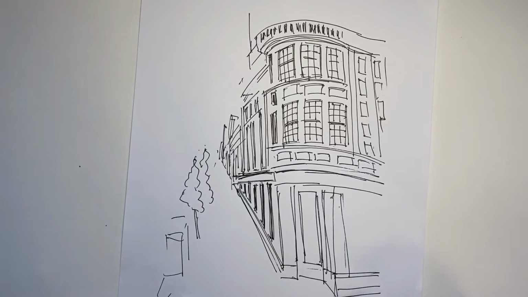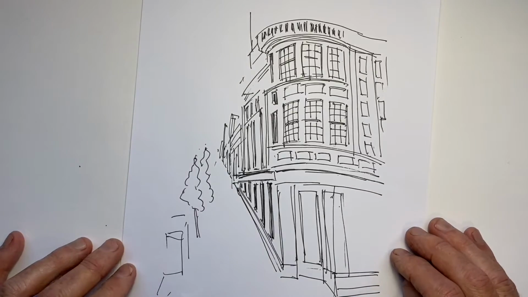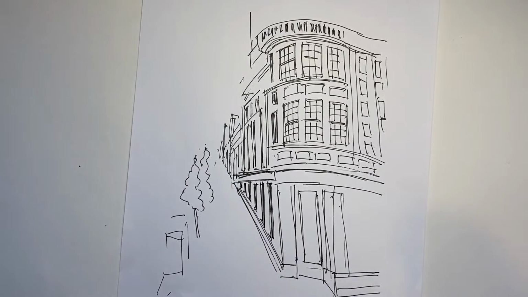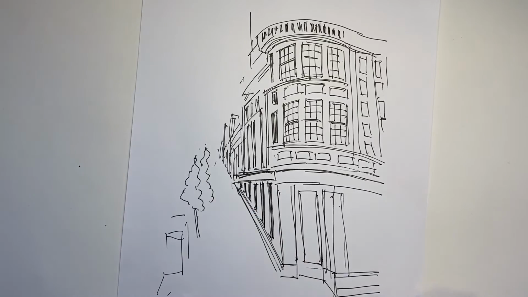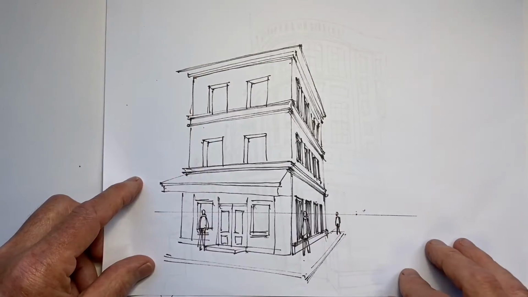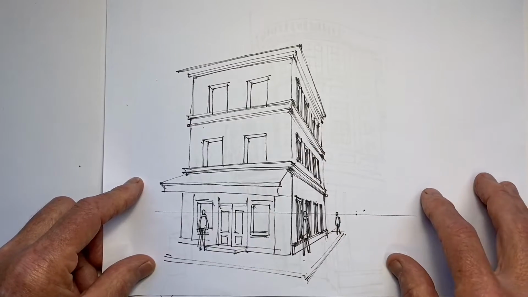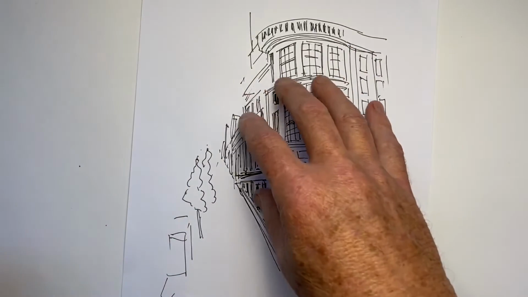Here's a quick sketch I did of an actual drawing I came across. And I chose it because it really has all of the problems that I often see with buildings that are on streets where the side street goes upwards fairly steeply. And yet, the general principles of perspective are still going to be the same. So how should they work here?